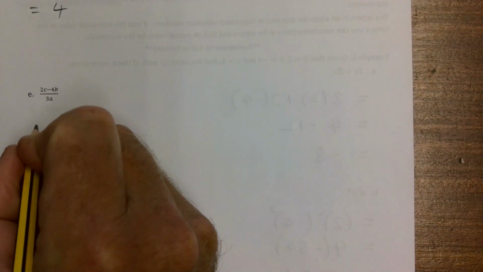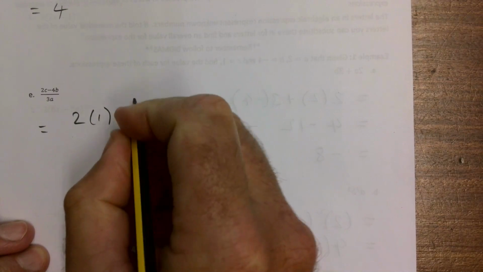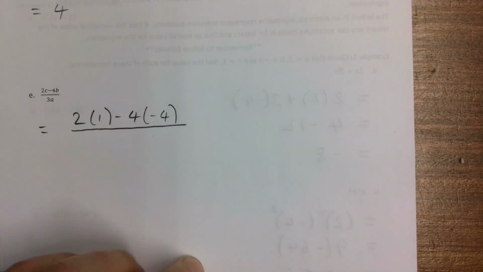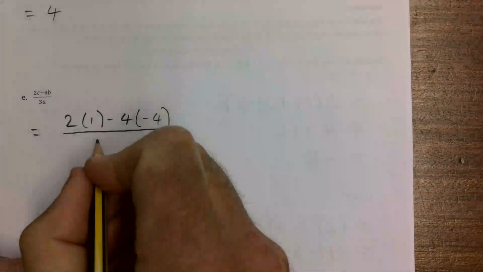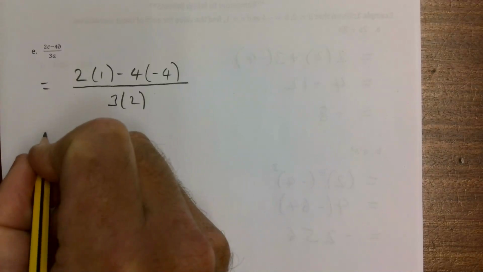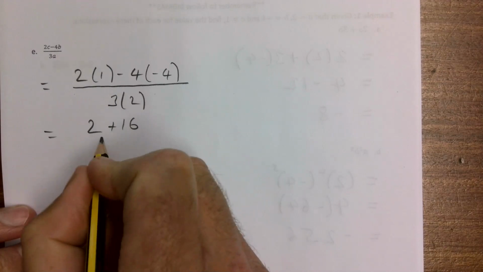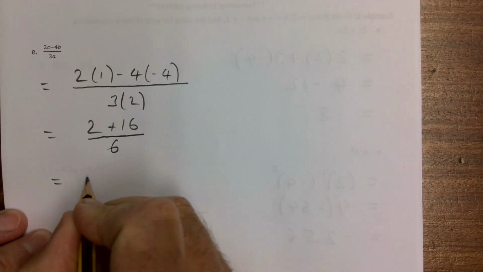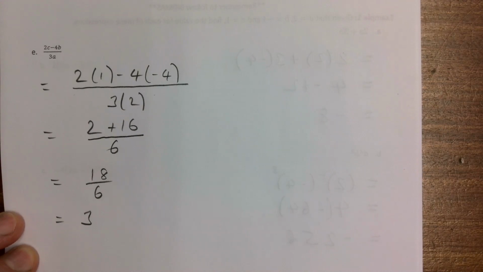For part E, 2c, so that's 2 upon 1. Take away 4 upon minus 4 all over 3a, and of course I've forgotten, is it 2? Yeah, a is 2, all over 3 upon 2. So that gives me 2 minus 4 times minus 4 is plus 16 all over 6. 2 plus 16 of course gives me 18 over 6. And my final answer to that one then is going to be 3.